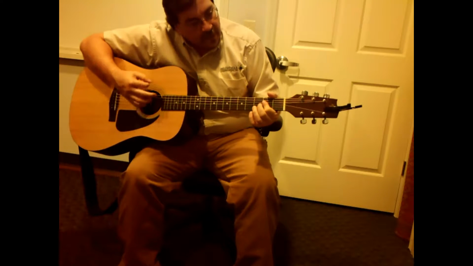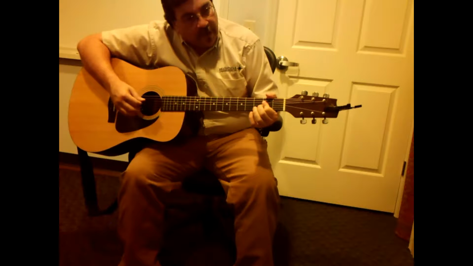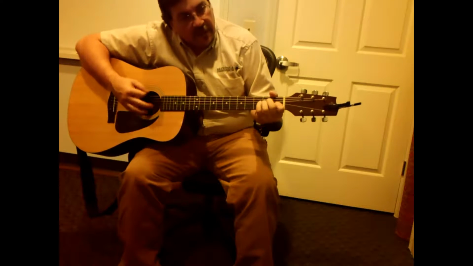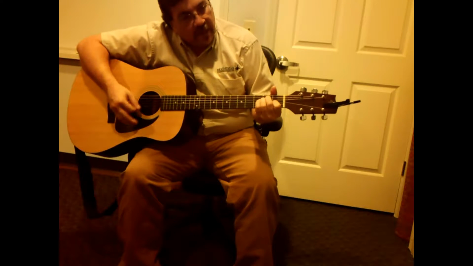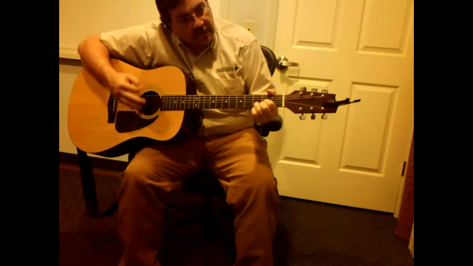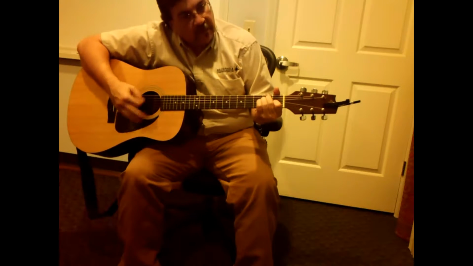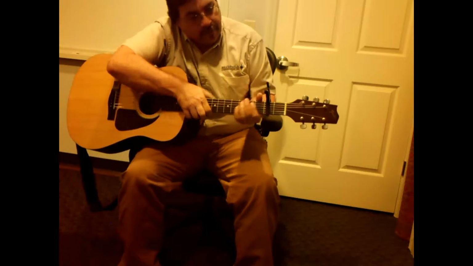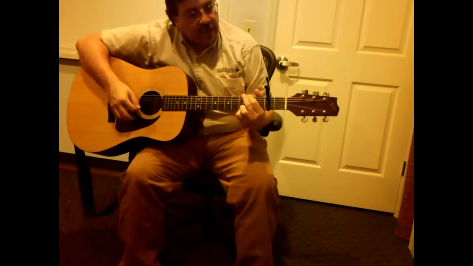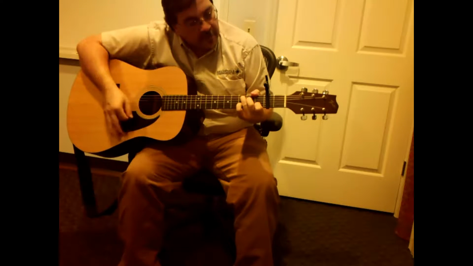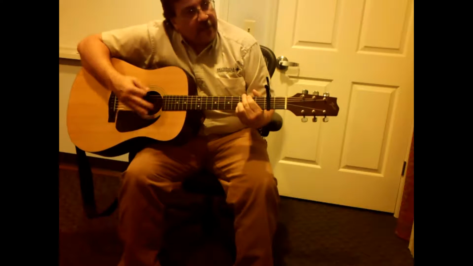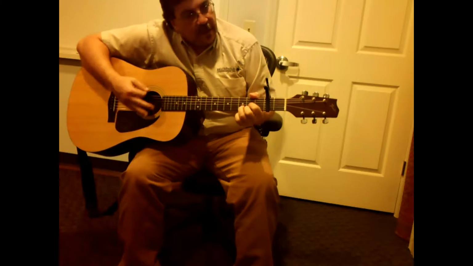So the idea being the 1-4-5 pattern, bluegrass pattern in the key of A, could be A, D, E, A, D, E. But if I throw a capo on the 2nd fret, I can play the familiar pattern of G, C, D. And I'm really playing A, D, E.